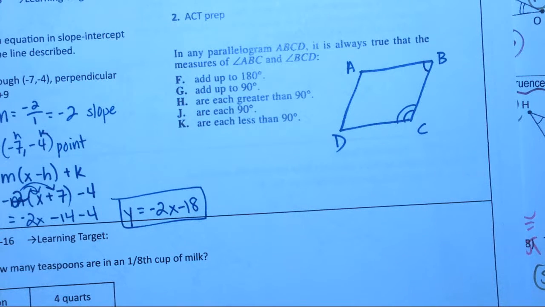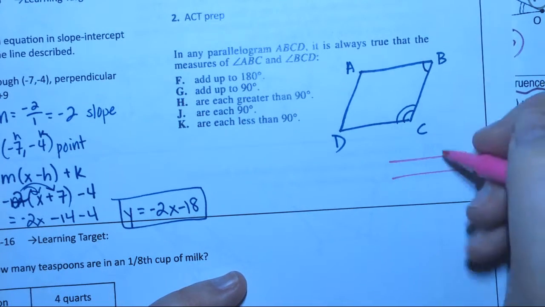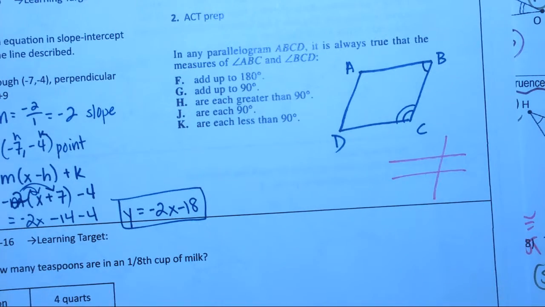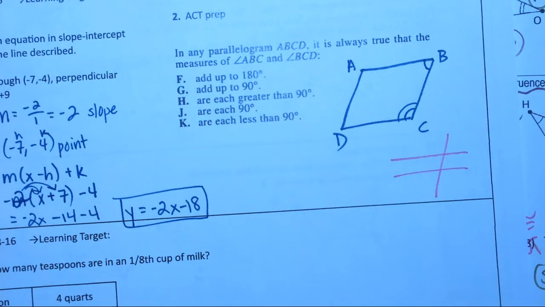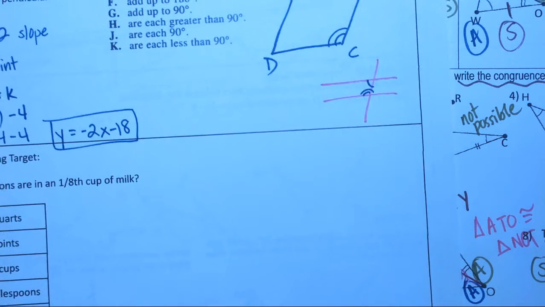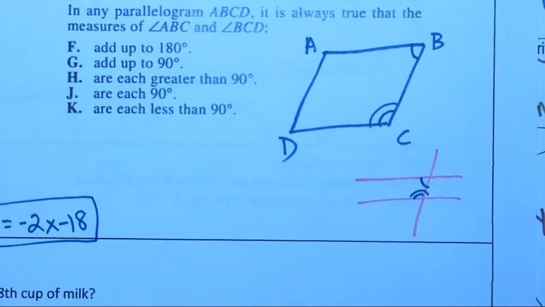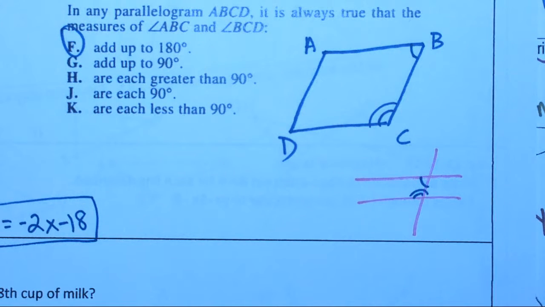If I were to extend this picture, you would know the answer. If they didn't draw it like this, and they drew it like that, and so we have an angle here and an angle here, what are they supposed to add up to? Why? What kind of angles are they? They're same side interior or consecutive interior, so they're supplementary, so they add up to 180 degrees, so the answer is F.